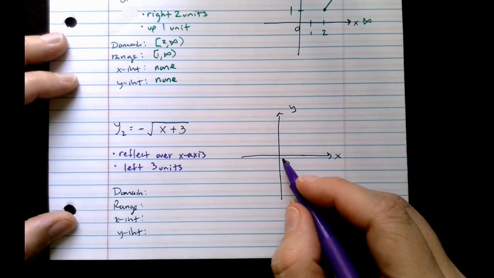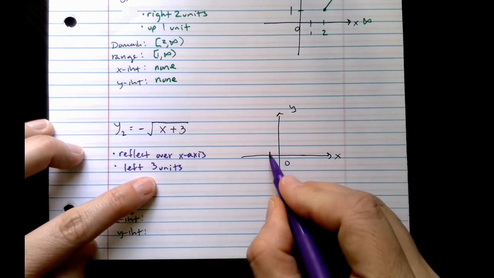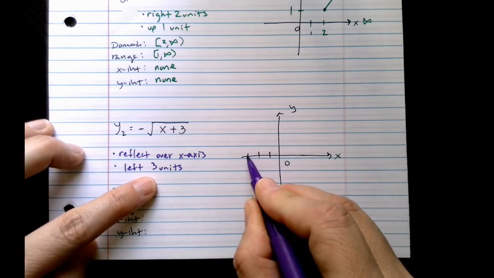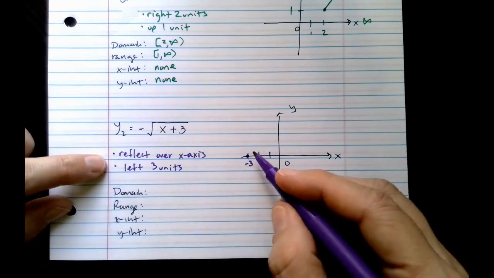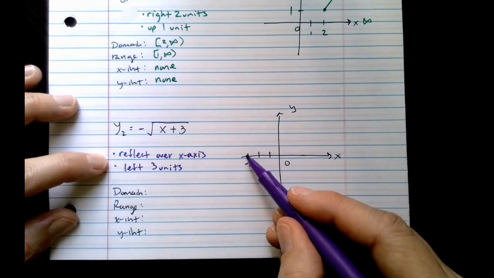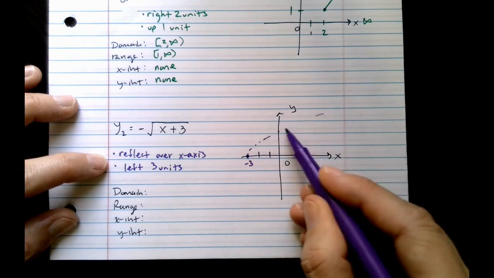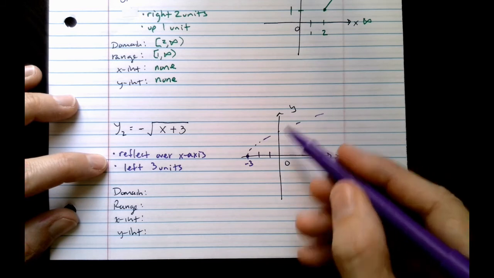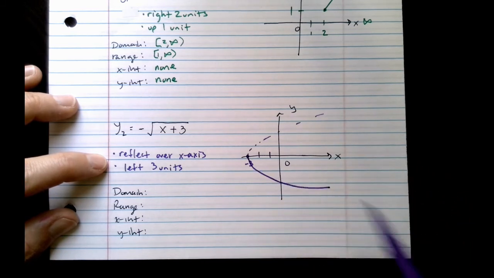So let's start with our anchor point. We know it starts at the origin, but we're going to move to the left 3 units. And that's it. So the anchor point stays here, but it's being reflected over the x-axis. So now normally the parent function would go in this direction like this, right? But that's not the case. It's being reflected over the x-axis. So our graph is actually going to go down here like this.